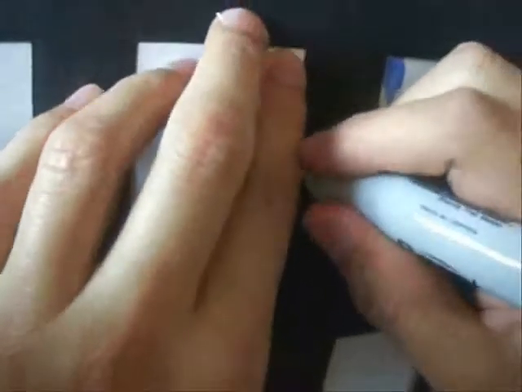And 0: number sign, that's 3, 4, 5, and 6, and the same dot pattern as the letter J. That's 2, 4, and 5.